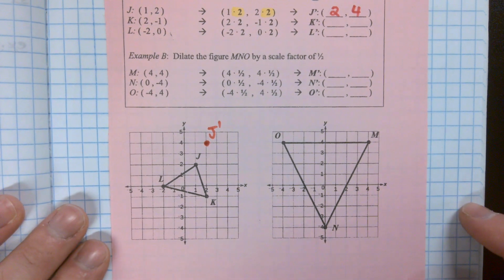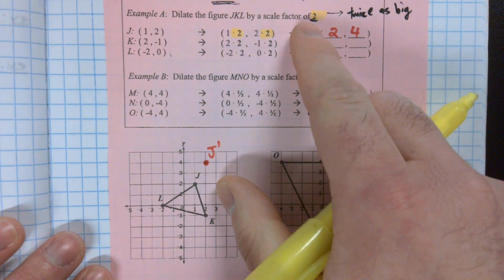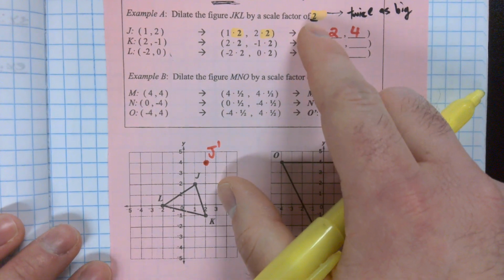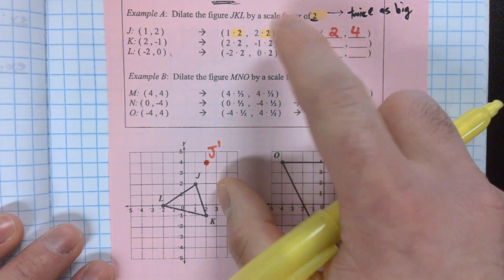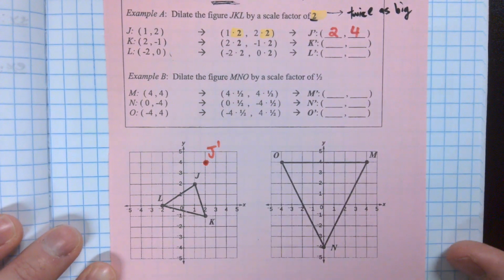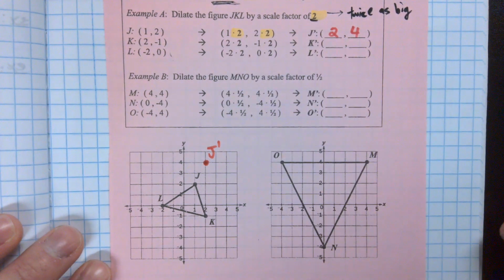How do I know what to multiply each coordinate by, Mr. Church? That's a good question. It'll give it to you. Whatever it says the scale factor is, that number is what you're multiplying. That's why we want to highlight the 2 and the times 2's.